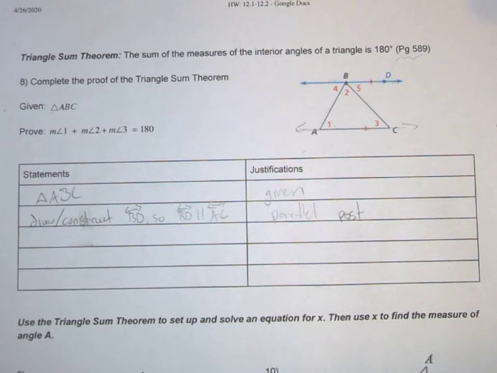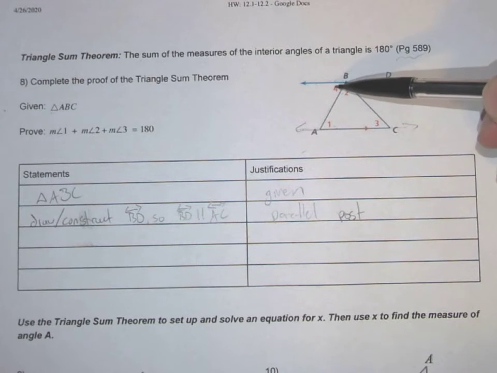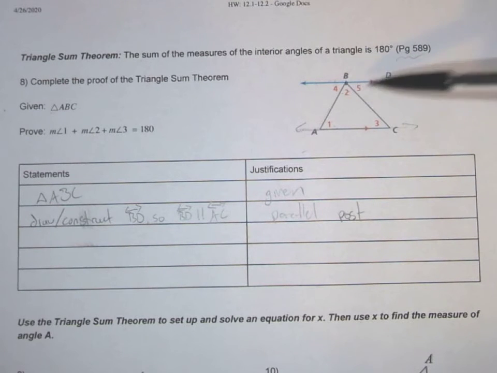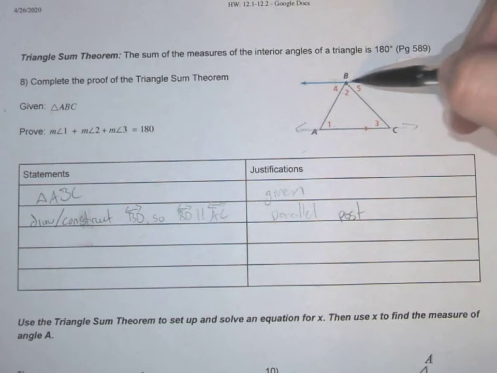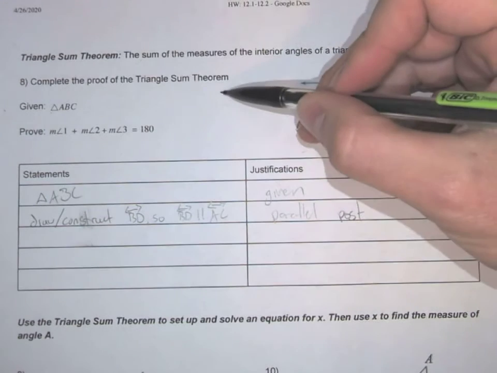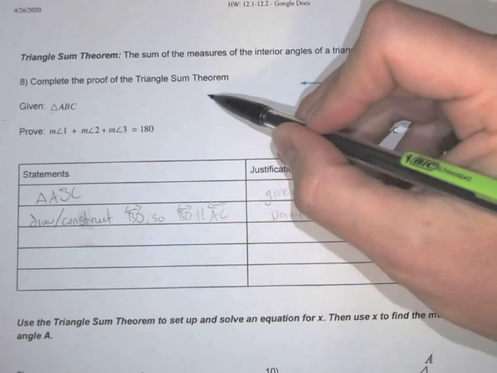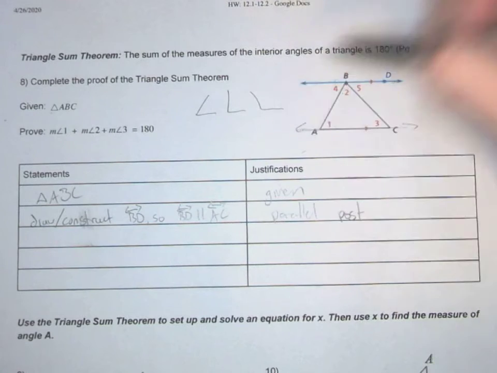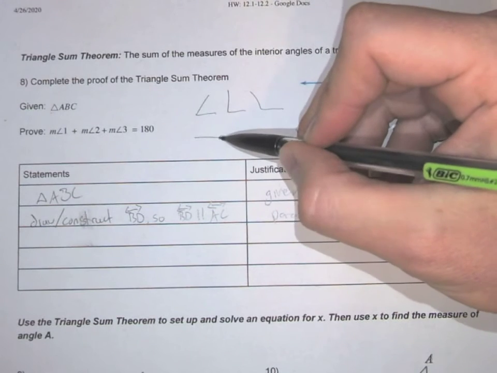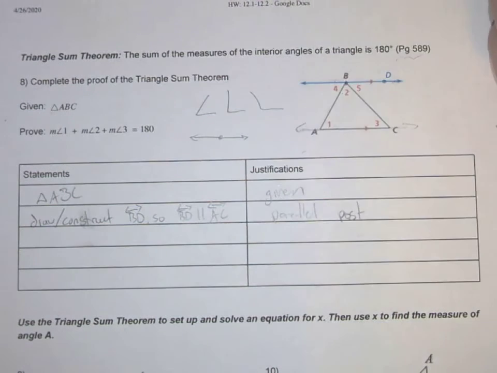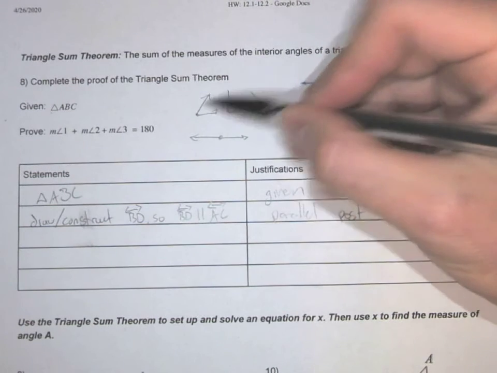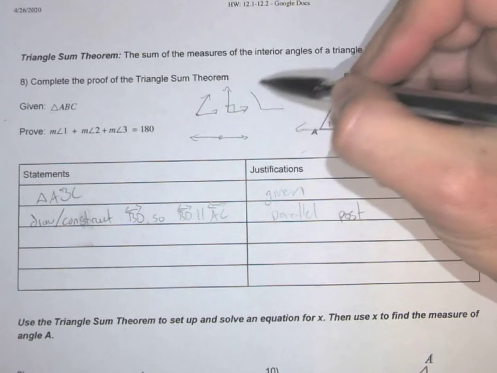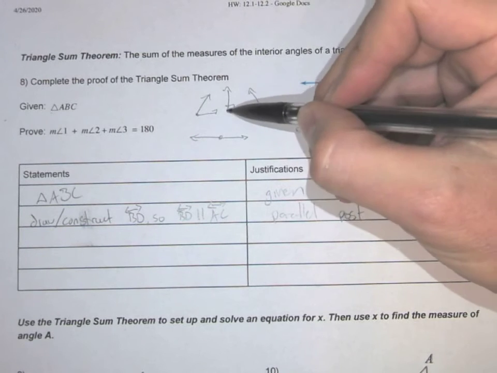The next thing that we want to say here, before we get too far into the parallel line ideas, is that angle 4 and angle 2 and angle 5 have to add up to 180 degrees, because this is a straight angle, right? So remember that we had an acute angle, a right angle, an obtuse angle, and then if we go all the way where it's just two opposite rays, that's a straight angle. And the measure of a straight angle is 180 degrees.